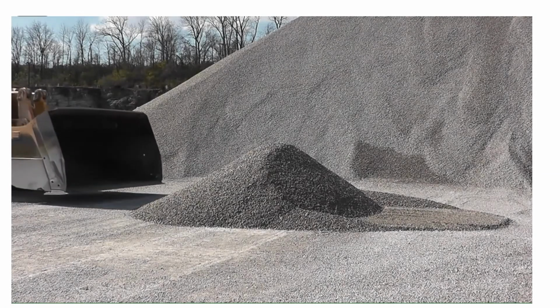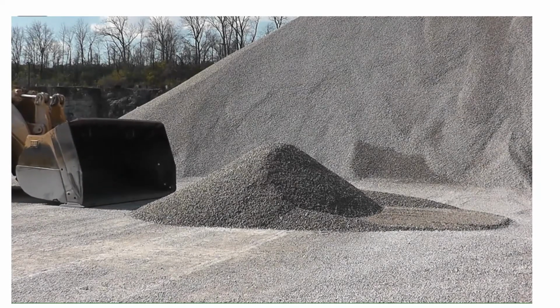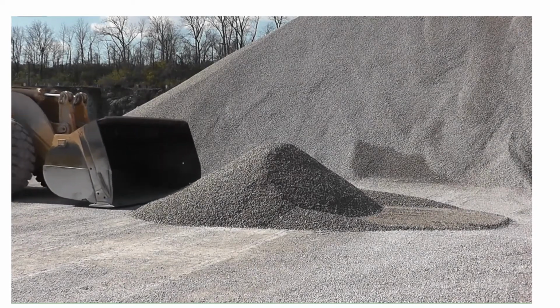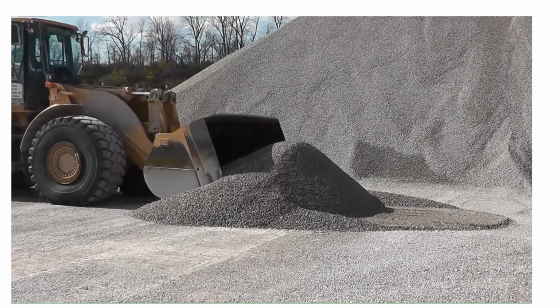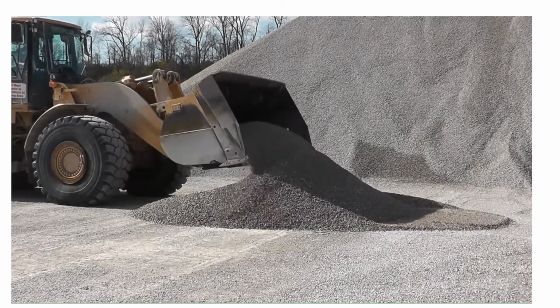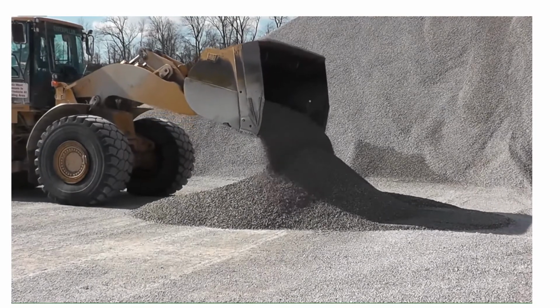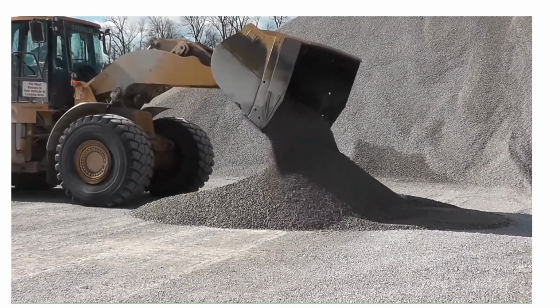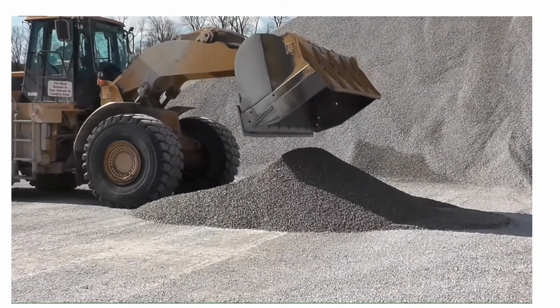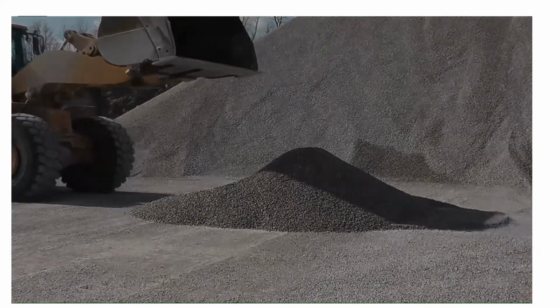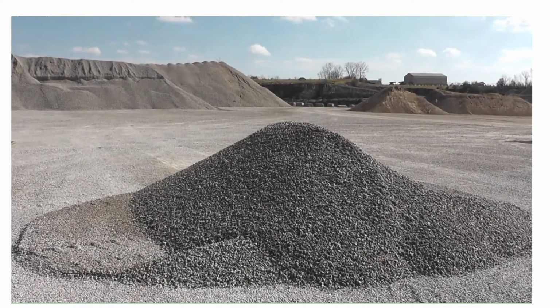Now the loader operator maneuvers the loader to the opposite end of the sample pile and repeats the process on that end of the pile. At this point, the sample pile will appear oblong again. If the sample pile does not appear to be uniformly mixed, the process shall be repeated. The sample pile is now ready to be sampled.